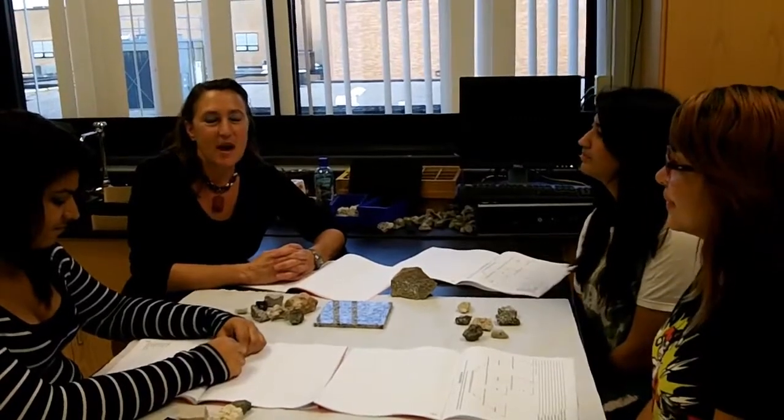So what we're going to be doing today is taking you through the identification of igneous rock textures. So why is this important? When you're identifying igneous rocks, there are really 2 things that you need to be able to identify. One of them is texture, and the second thing is composition. The texture is the most important because if you get the texture wrong, you cannot get the rock name correct.